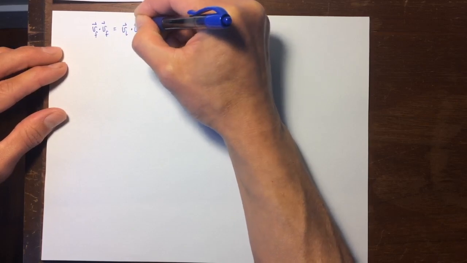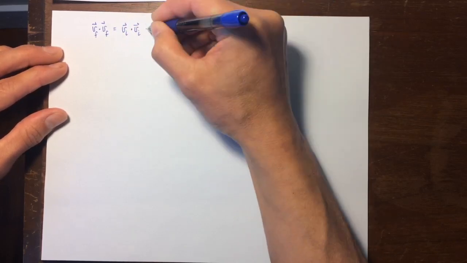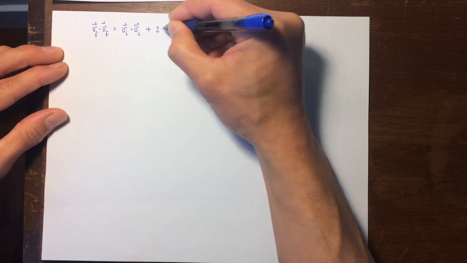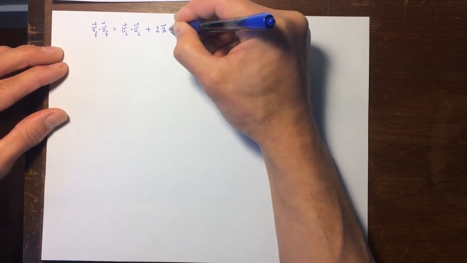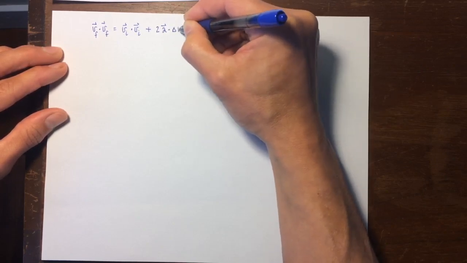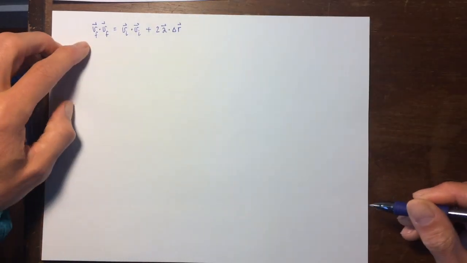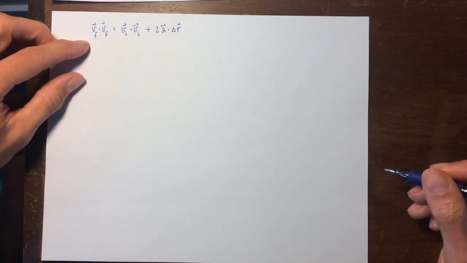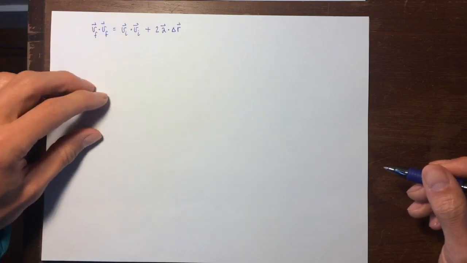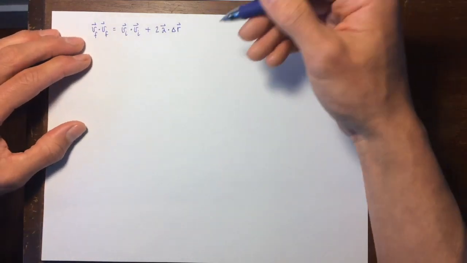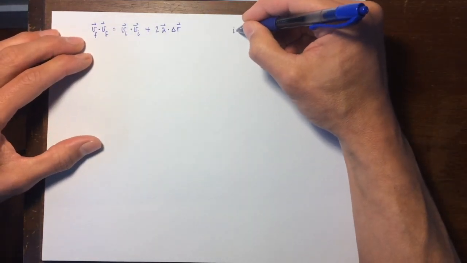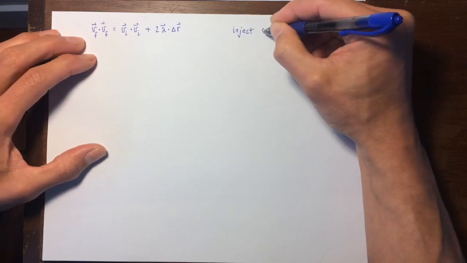So I'm just rewriting that expression. Plus 2 times the A vector dotted with the displacement vector. Right, so that's just a rewrite of the equation from before. So I know that, let's inject some physics.